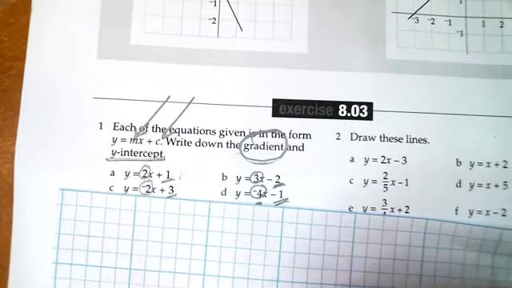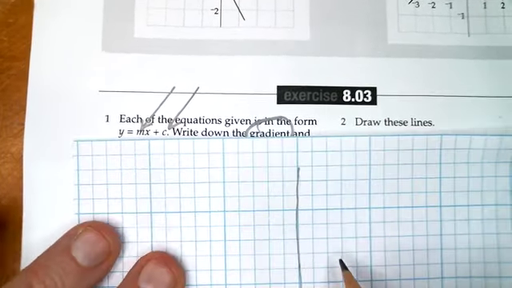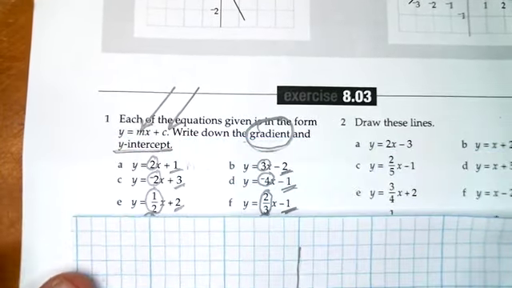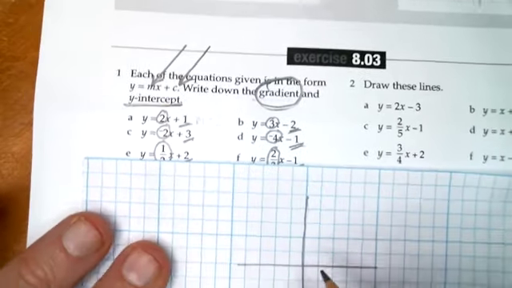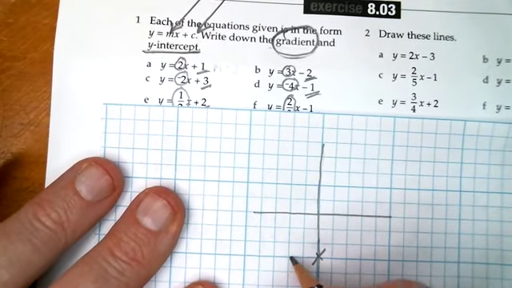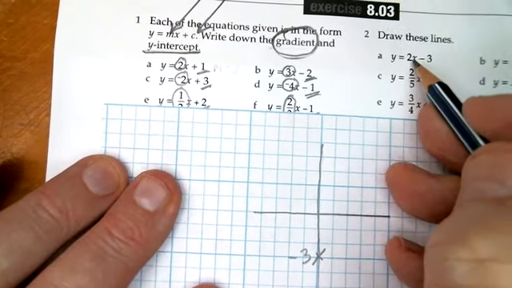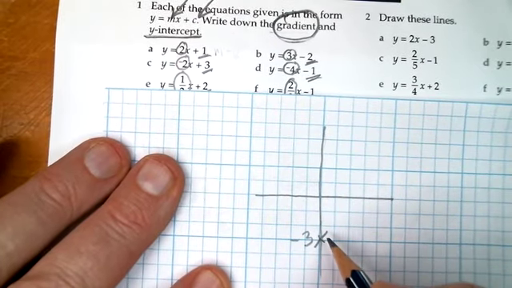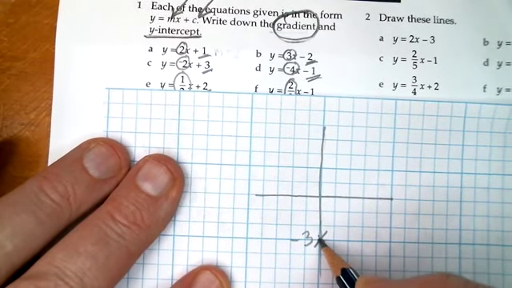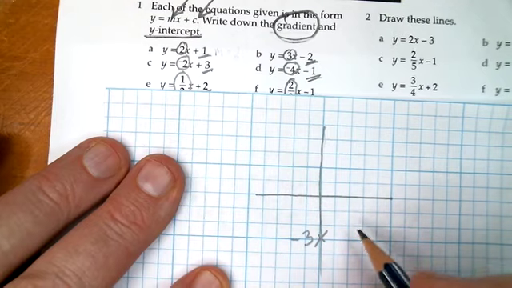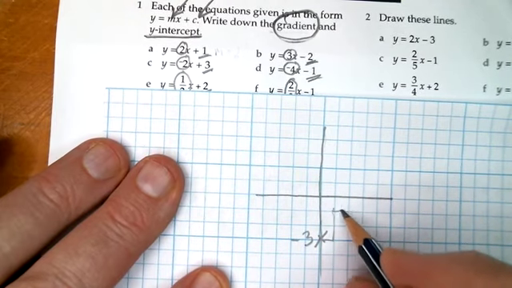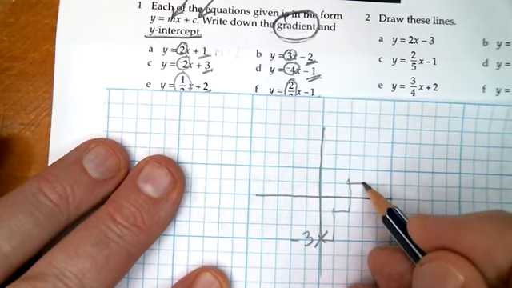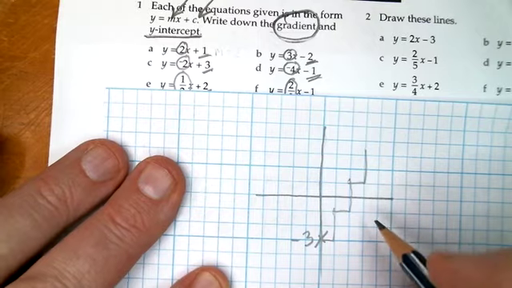So I'm just going to make a couple of axes here. So axis, just like that. This is -3, my -3. There it is. And it's a 2x, so it's going to go from here, always from that point there, it's going to go 2 along. Sorry, it's going to go 2 up. It's going to go 1 along, 2 up, 1 along, 2 up, 1 along, 2 up. Yeah? That's what that means.